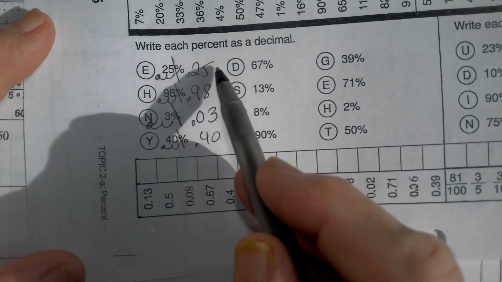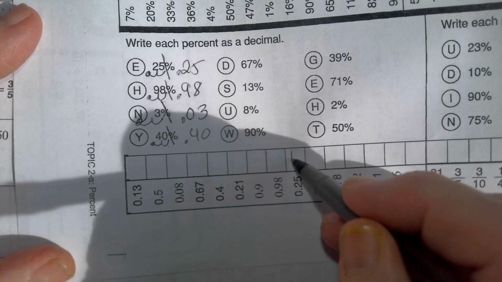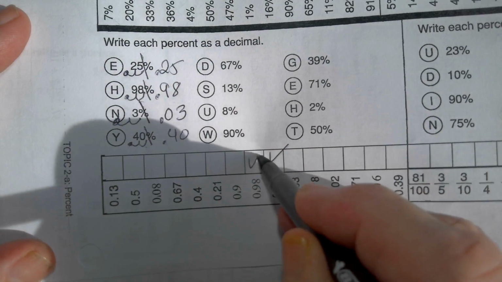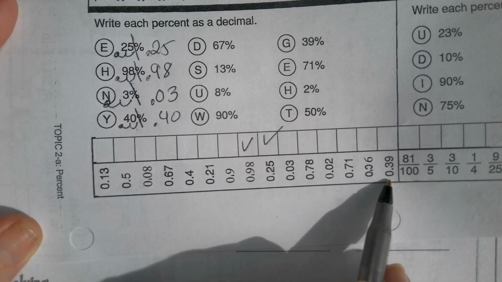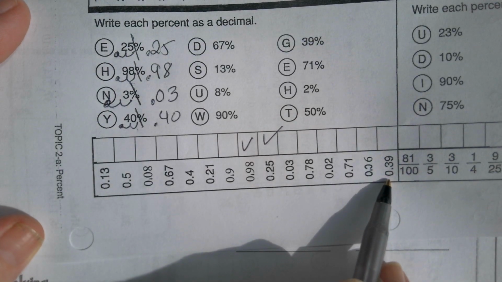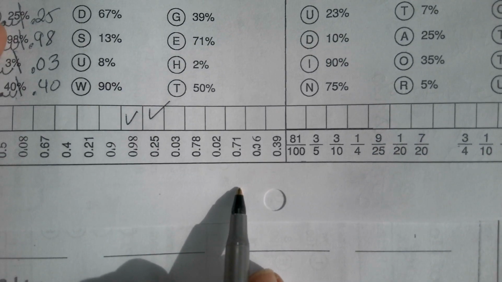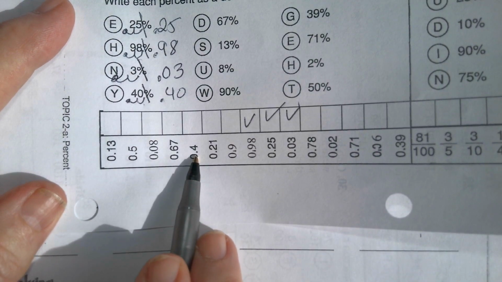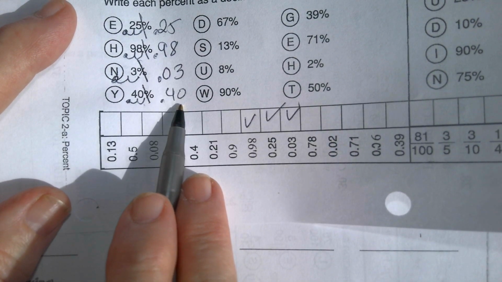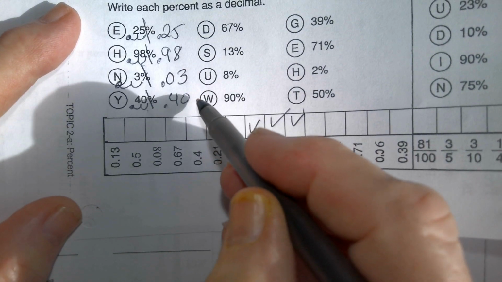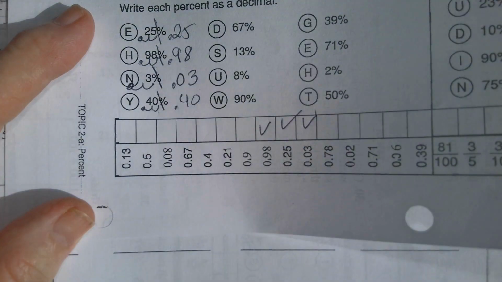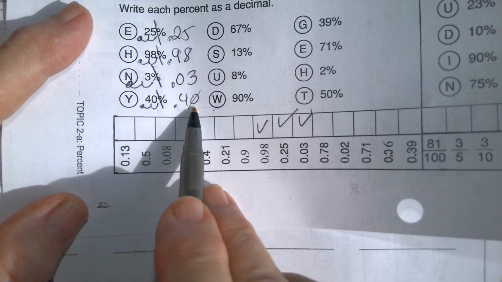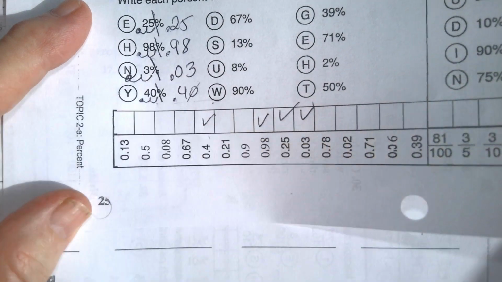However, let's check off these answers. The 0.25 is right here. Again, you don't have to do a puzzle, but you must check it off. The 0.98 is right here. The 0.03. I don't see a 0.03. Oh, it's right here. Okay. But I don't see a 0.40. And it's this one. Because if there's a 0 at the end, the 0 doesn't count. Well, it does count. It's like 40 cents. But don't erase it, because it really was 40 hundredths. I'm just going to put a line through it because I can take it off at the end. So it's the same thing as this 0.4. All right.